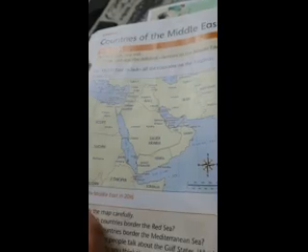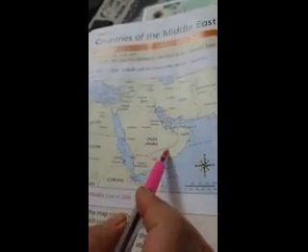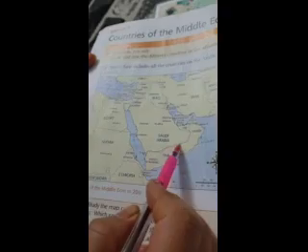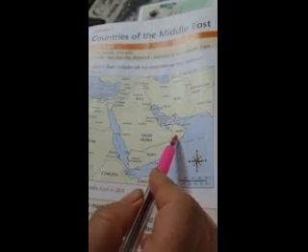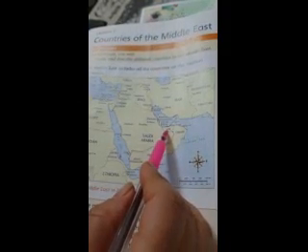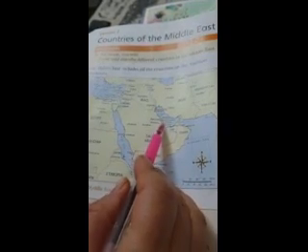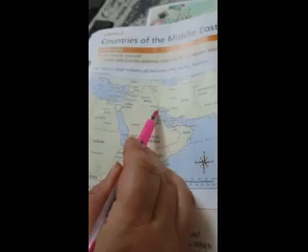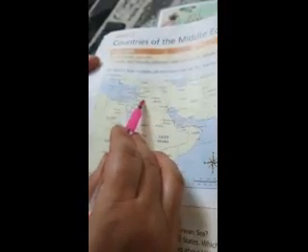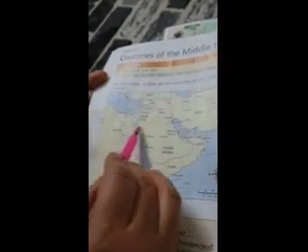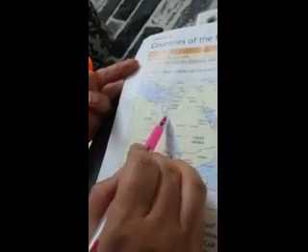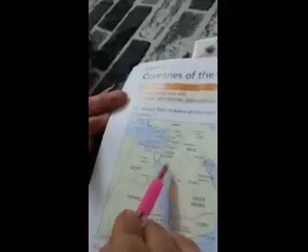What about the neighboring states for Saudi Arabia? The neighboring states means the states that share borders with Saudi Arabia. Like here, what is this? Yemen, Oman, Emirates, Qatar, Kuwait, Iraq, and up here, Jordan. On the other side from here, we have Egypt. But Egypt is not a neighboring state for Saudi Arabia because they do not share any borders. The Red Sea separates Saudi Arabia from Egypt.